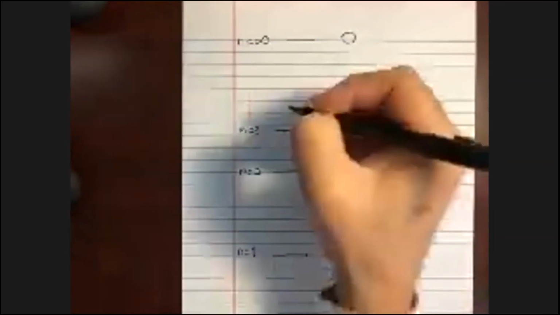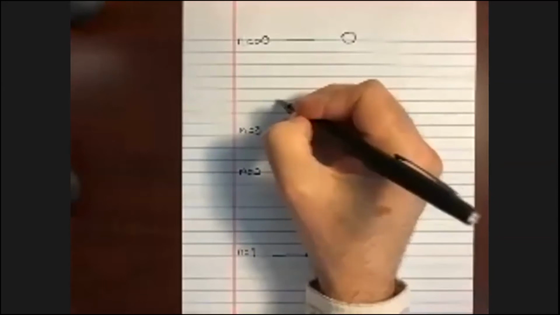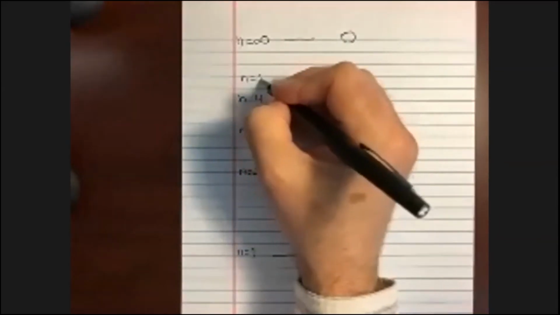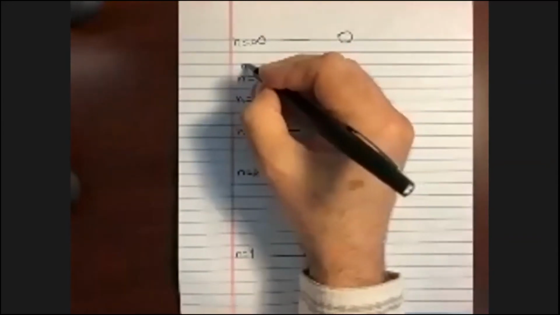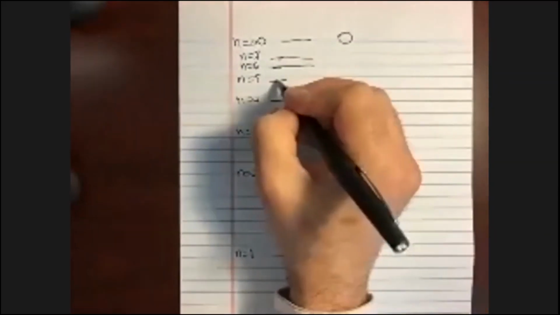You notice that when we were calculating, the fractions got progressively less apart from the previous one. Let's say this is n equals 4, n equals 5, n equals 6, n equals 7. Notice that as you go higher and higher, the separation between the different orbits is less and less. It's like a staircase.